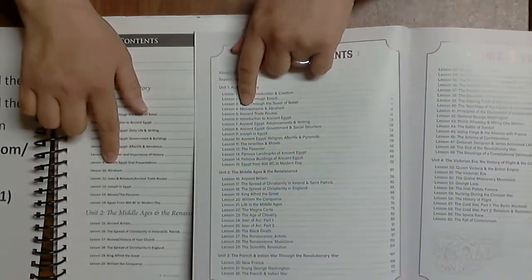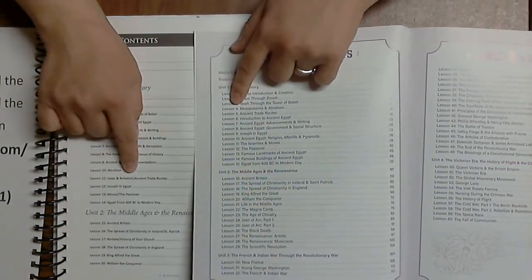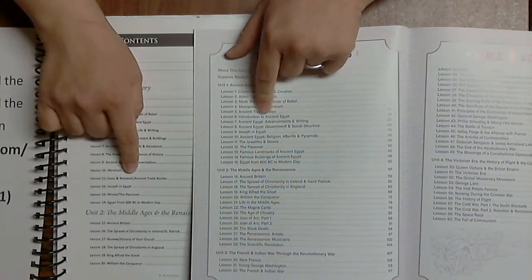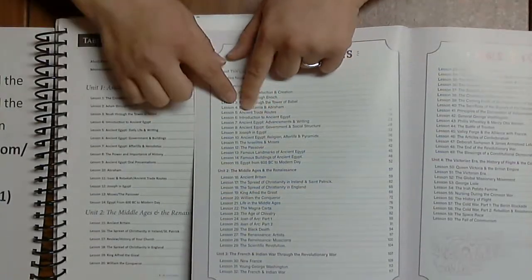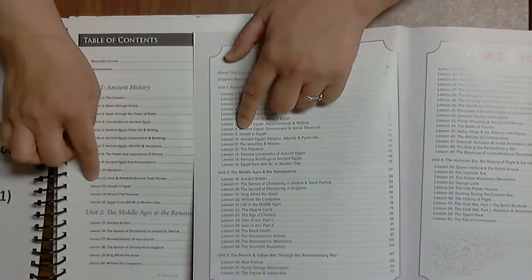Abraham, we had Abraham up here. So it's moved around. Isaac and Rebecca, ancient trade routes. We have ancient trade routes up here. I don't see Isaac and Rebecca here. So maybe they're in there. We're not. Joseph in Egypt. We've got that one in different places.